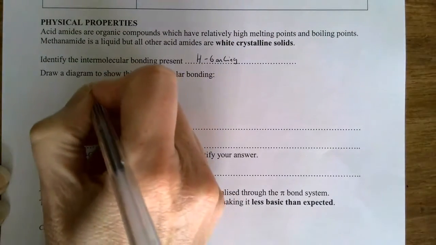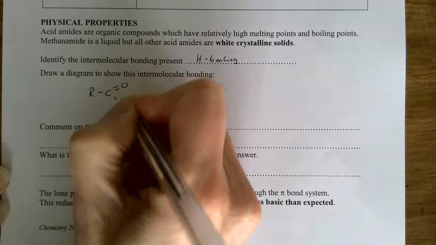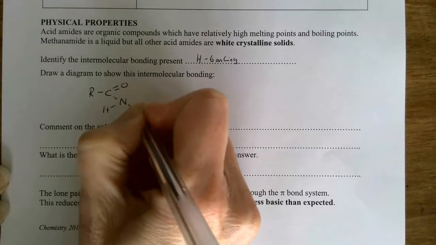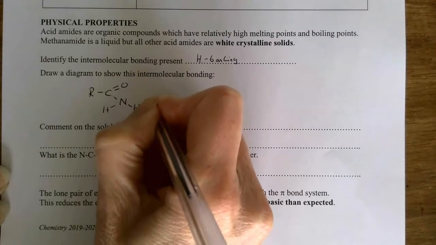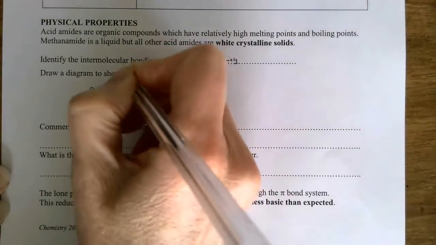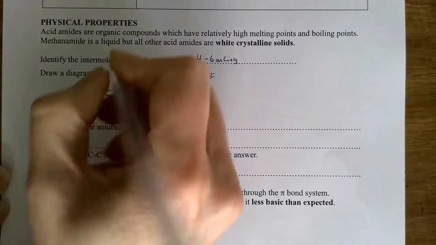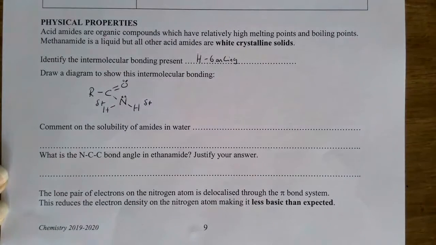And that's because, again, if you look at the functional group, you have the nitrogen, you've got the delta positive hydrogens, and we've got the lone pair on the nitrogen. We've also got this functional group here, this C double bond O. The oxygen also has lone pairs on it, so also can do both permanent dipole, and hydrogen bonding.